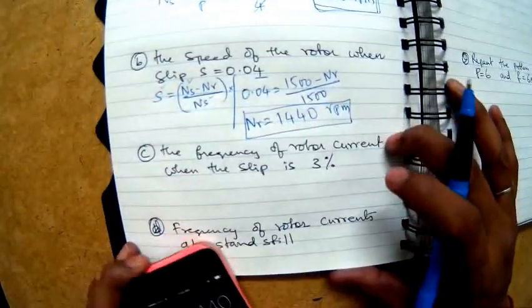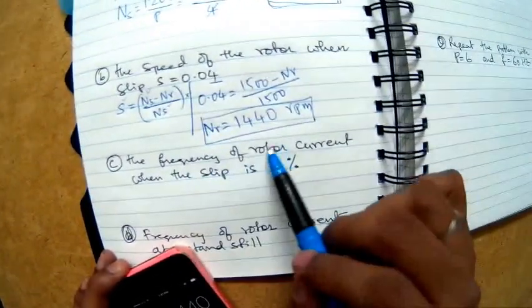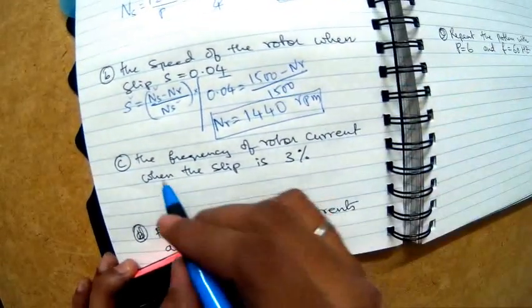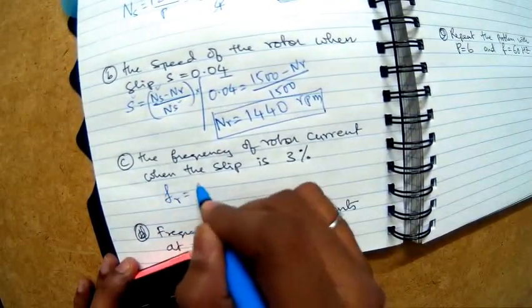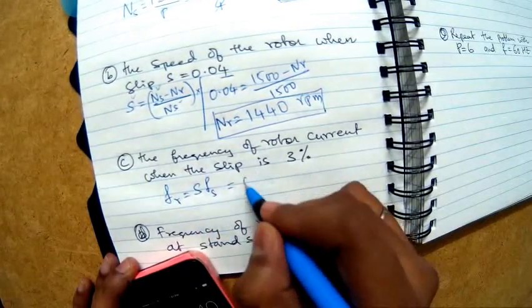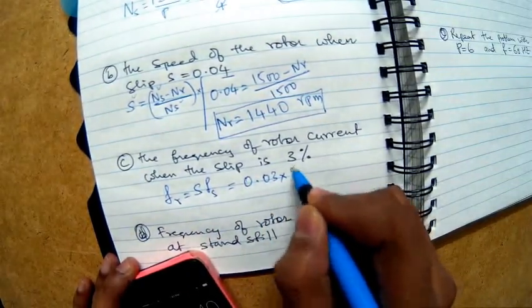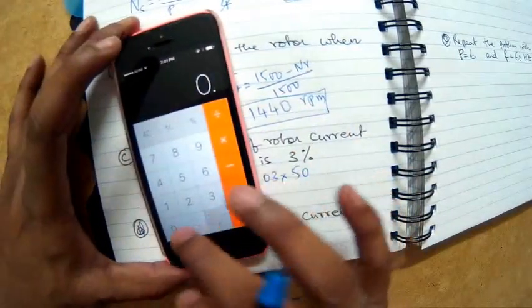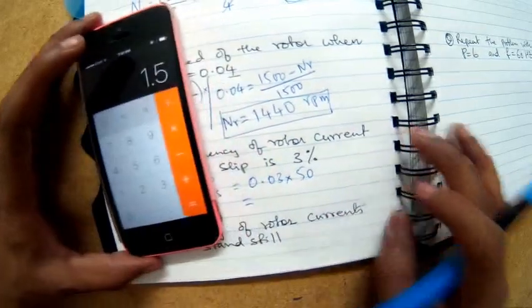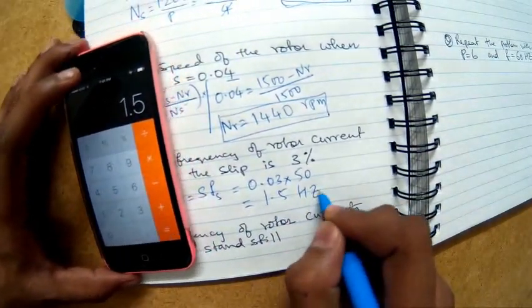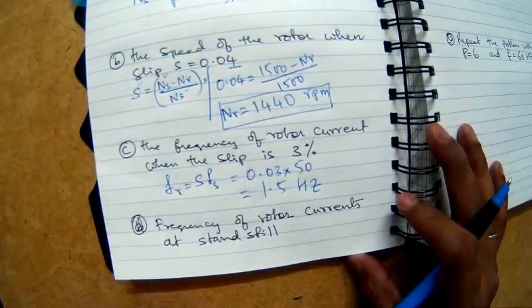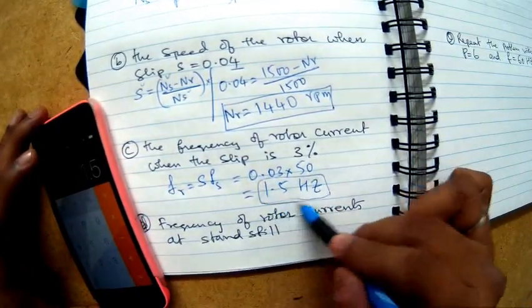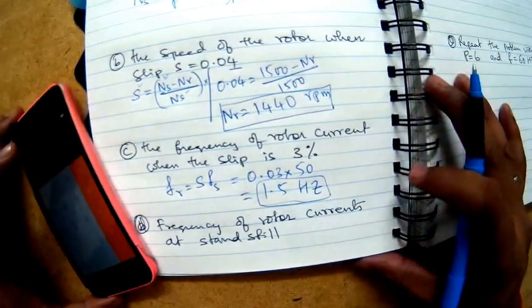Okay. So let's look at the other question. The frequency of the rotor current when the slip is 3%. We know that the frequency of the rotor Fr is nothing but S into Fs. So 0.03 multiplied by 50 Hertz. How much is this? 0.03 multiplied by 50, I get 1.5 Hertz. So the EMF induced in the rotor is an AC EMF, but the frequency is very low, it is 1.5 Hertz.